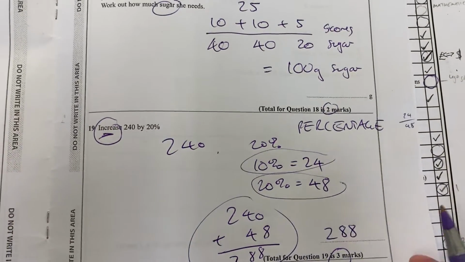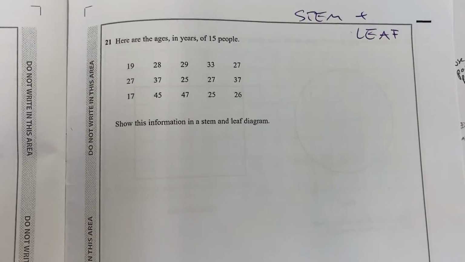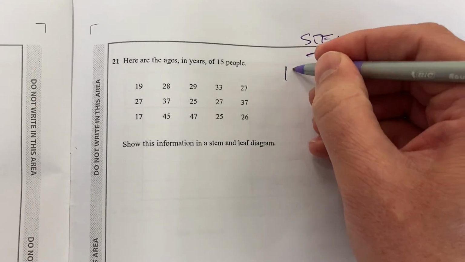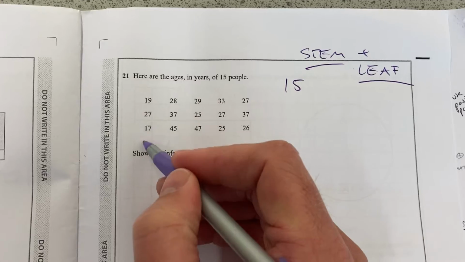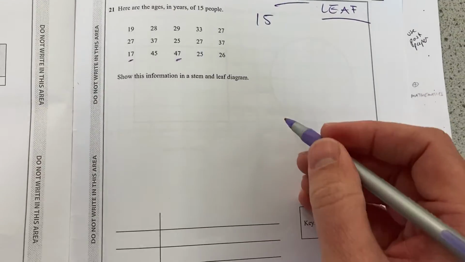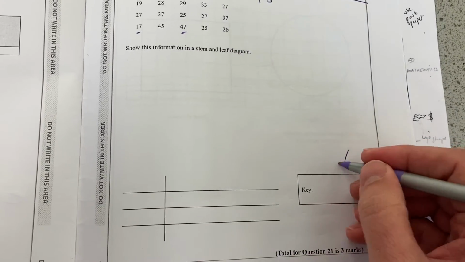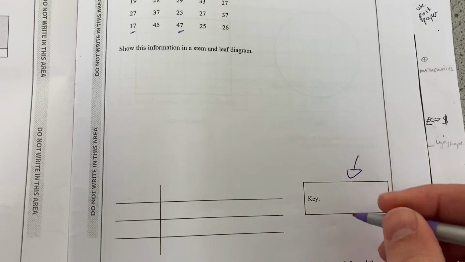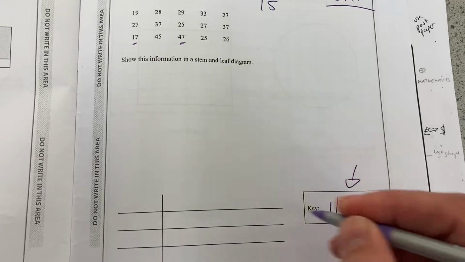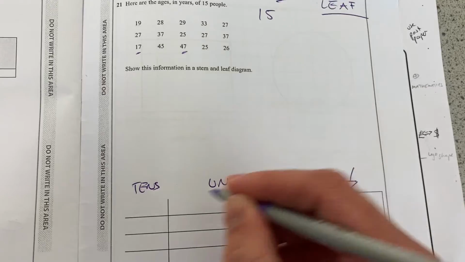Okay, let's have one more question in this video. It's going to be a stem and leaf question. Here are the ages in years of 15 people, going from 17 all the way up to 47. There's some space here to work that out in order, or you can go straight to the stem and leaf form. Notice they've put the key there for you. So I'll do that. 1/7 is 17. Put the tens here. They will be the stem and the units will be the leaves.